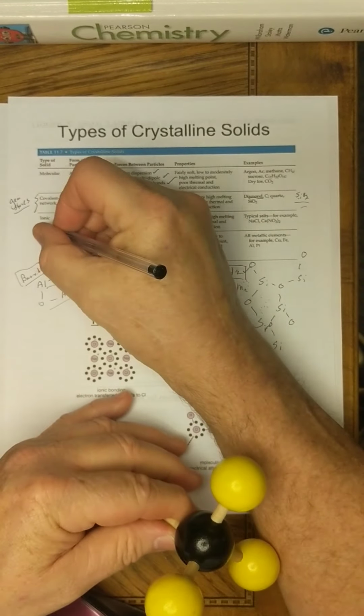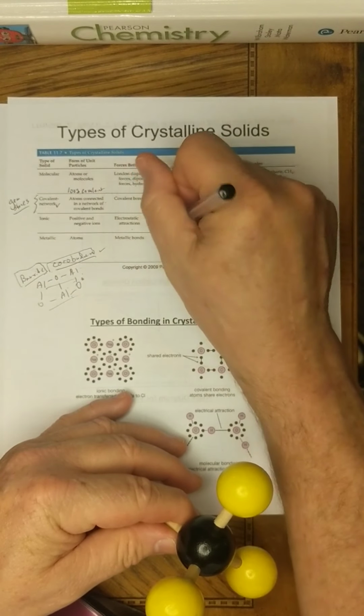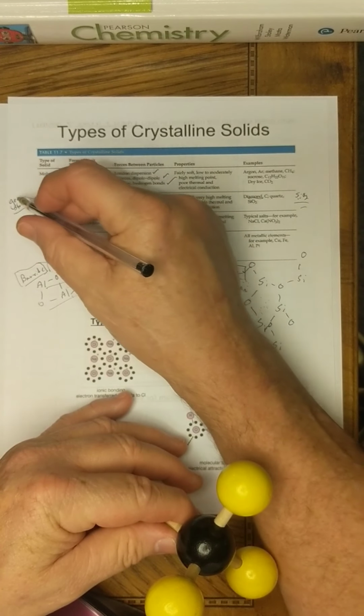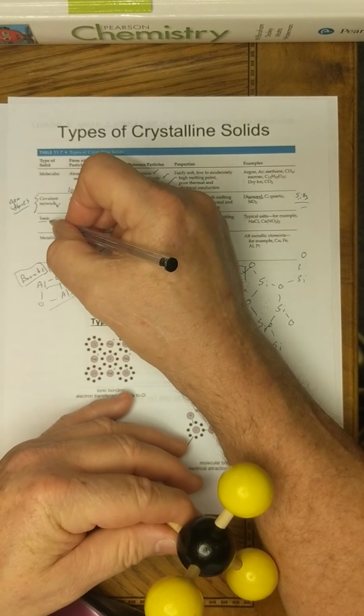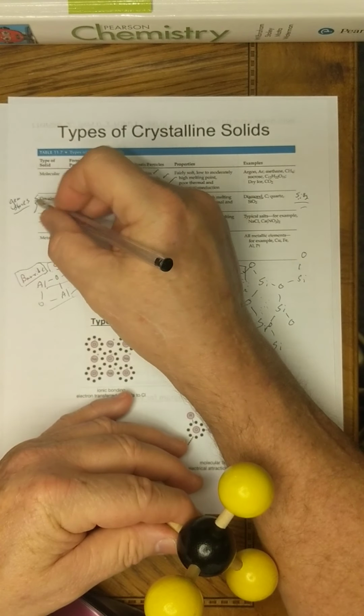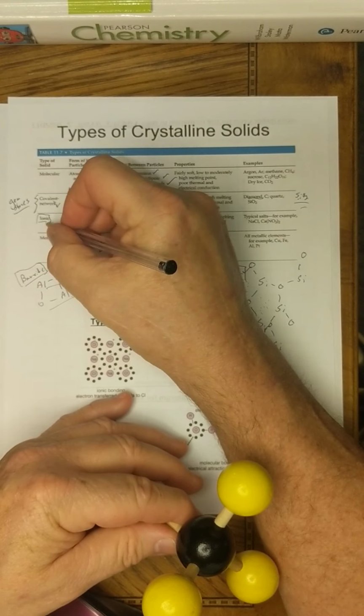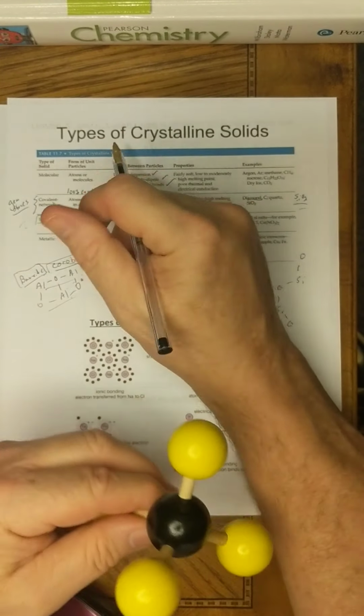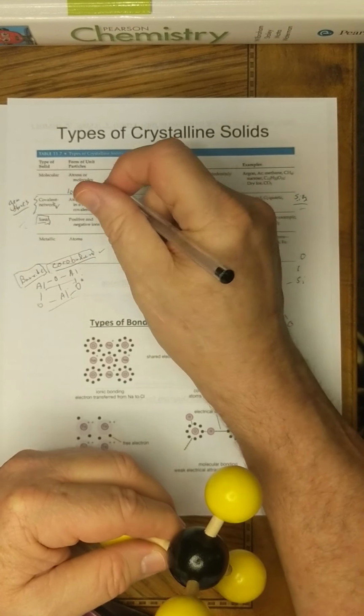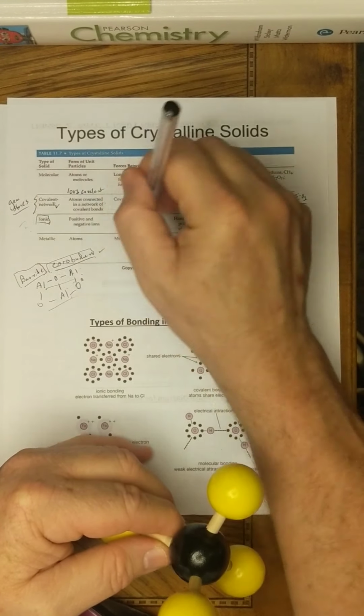Okay, ionic, that would be cations and anions, metals and nonmetals. So the difference between covalent network and ionic: you put covalent network in water and it won't dissolve. Well, the reason you can't use ionics for gemstones is you put them in water and they come apart. That becomes an ion-dipole force, where that covalent bond won't separate.